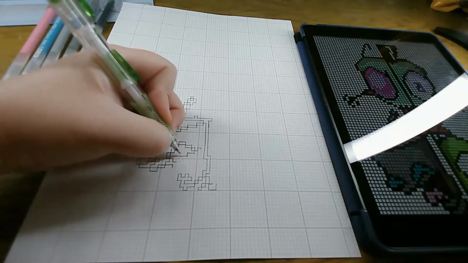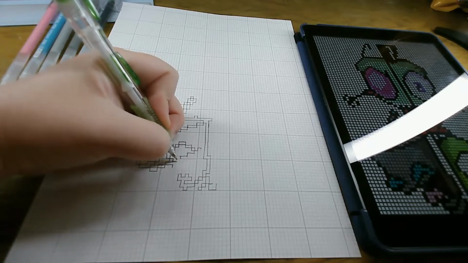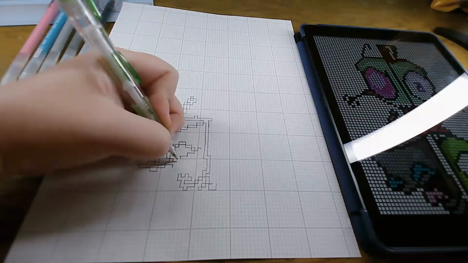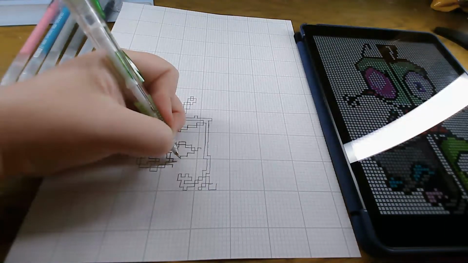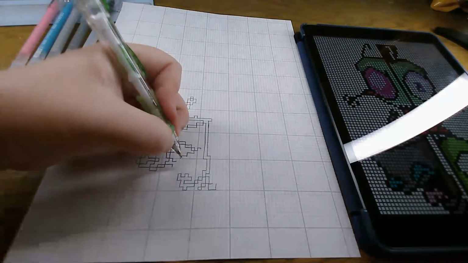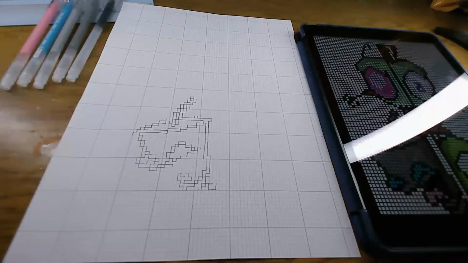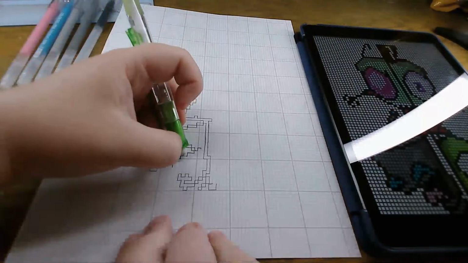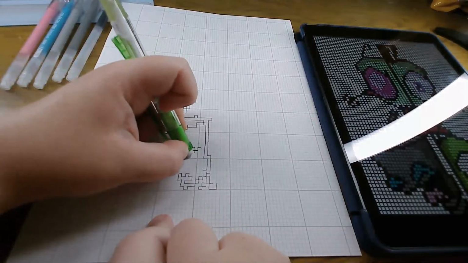Over 2, down 1. Okay, I see where I messed up. I'm off here. And I see where I got it off.